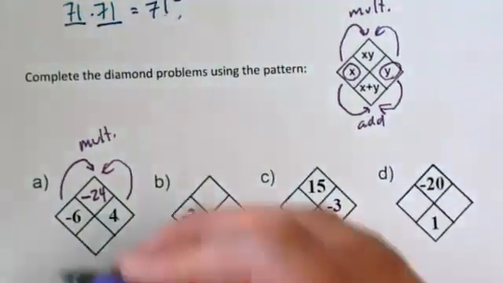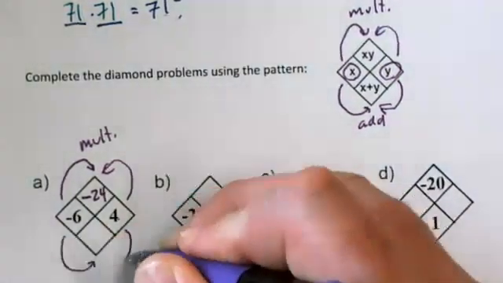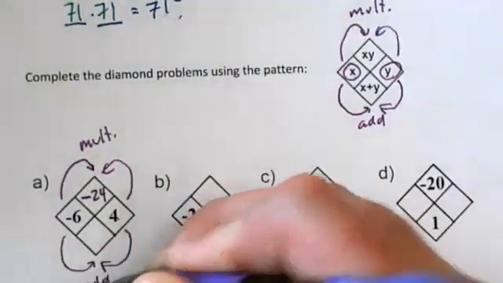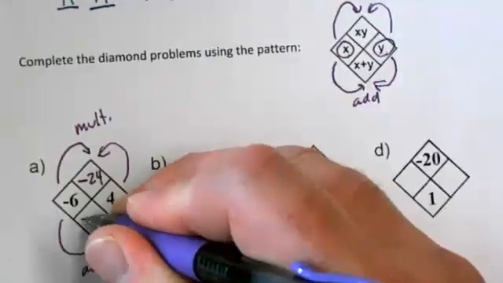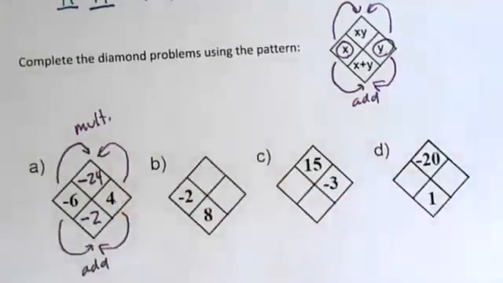To find the bottom number, we're just going to add those two side numbers. So -6 plus 4 is -2. And that goes on the bottom.